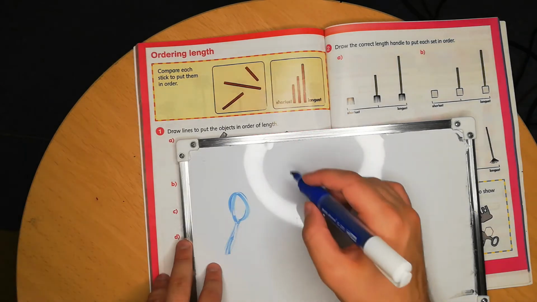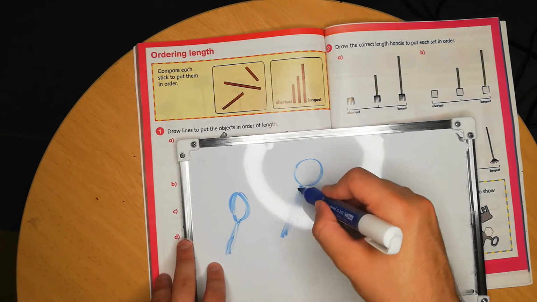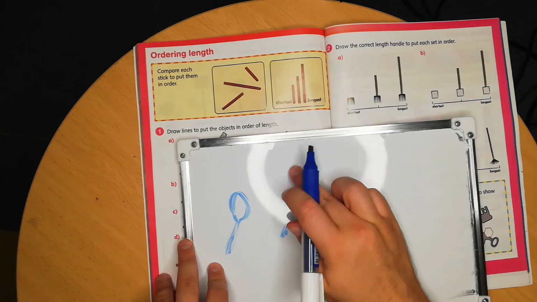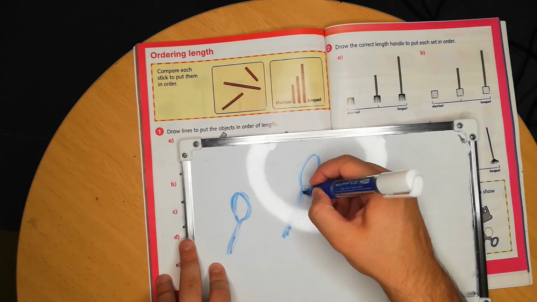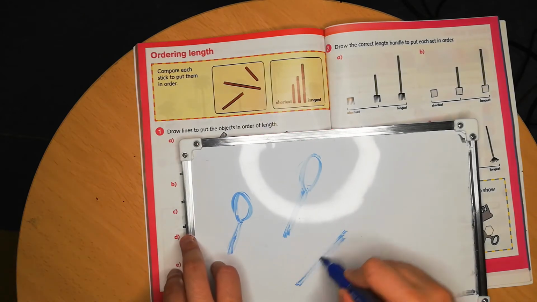Okay, so this is one. Well, these are not exact spoons, but they don't exactly look like spoons, but close.